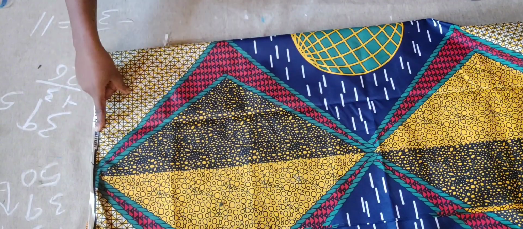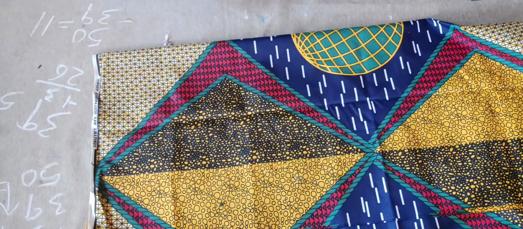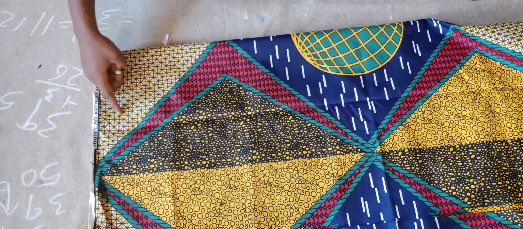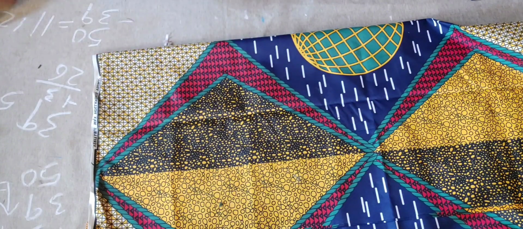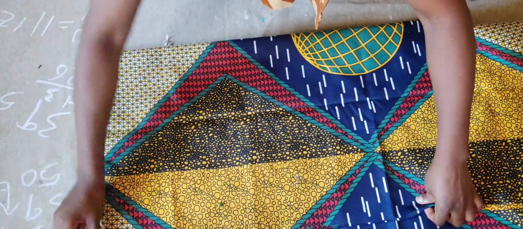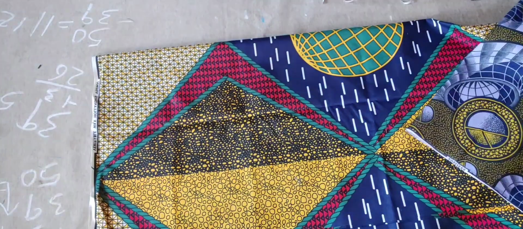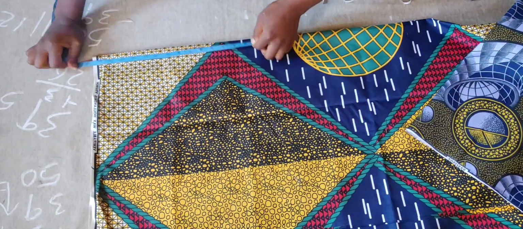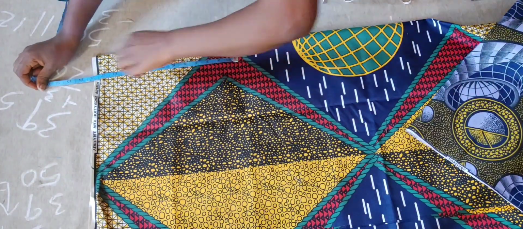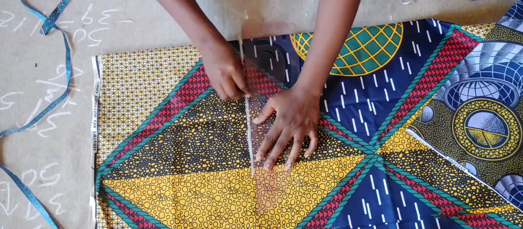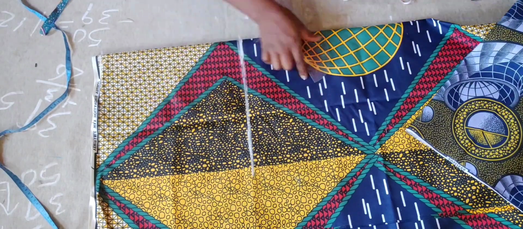Then plus hemming allowance. I'll add one inch for hemming allowance. So what I will cut now is 12 inches plus half an inch for joining, so I'll add 12.5 inches. So what I'll cut now is 12.5 inches. So 12.5 inches is here.